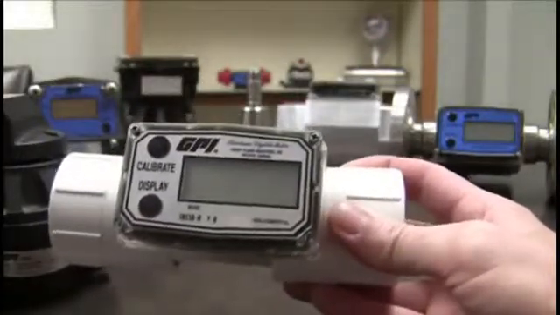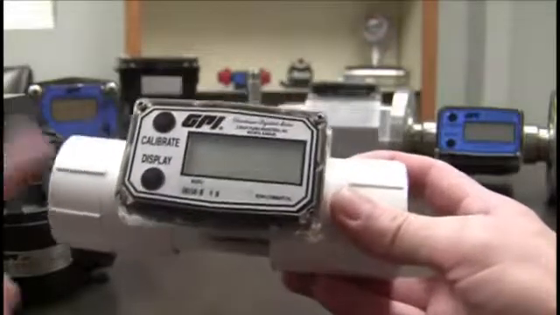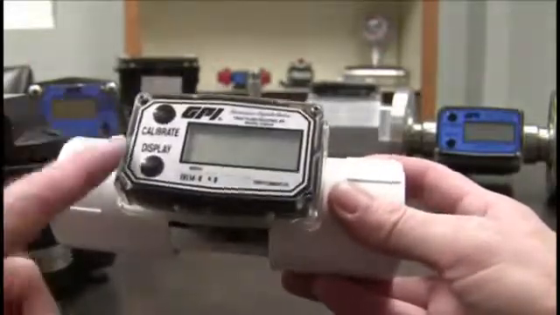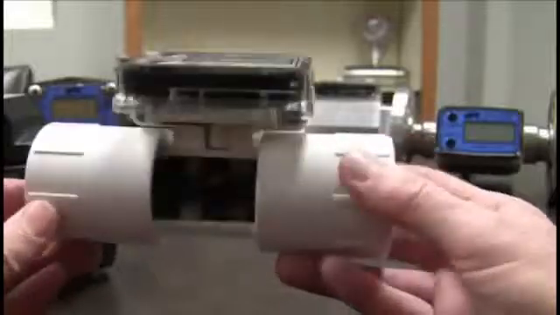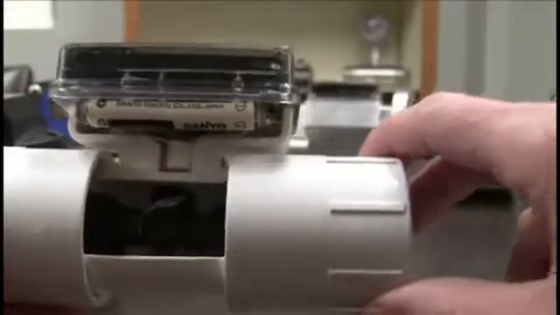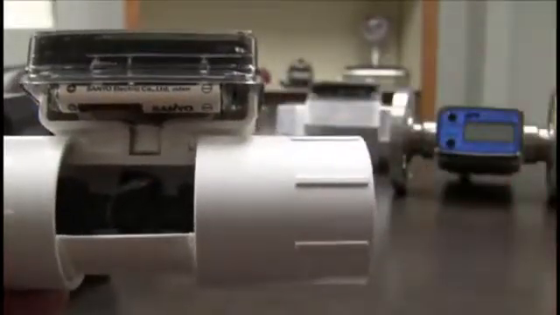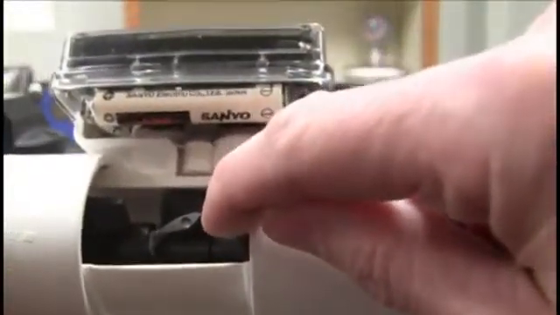And they're pretty simple. Just like most turbine meters, you have your pipe part and then your display part. Now the display creates a magnetic field, which you can see with the magnet right about there. And that magnet creates a magnetic field, so as the turbine spins, when fluid goes through the pipe, it spins that turbine. You can see right about there, it's a little metal hunk in the end of the turbine.